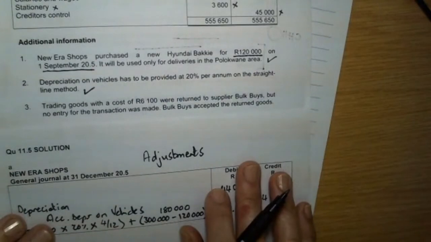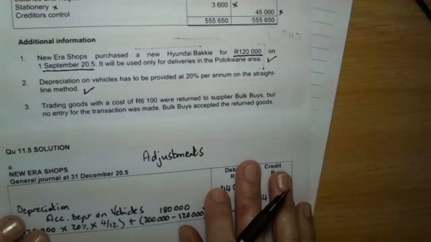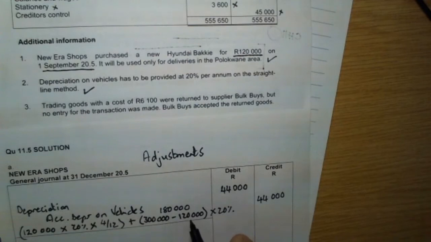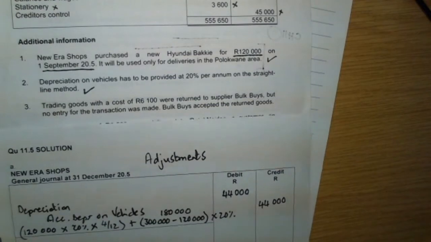It tells us we have trading goods with a cost of 6,100 that were returned to the supplier Bulk Base, but no entry for the transaction was made. Bulk Base accepted the returned goods. Okay, so we need to make a journal adjustment for this because there was no journal adjustment. Remember, we are working with the periodic system. So when we are returning goods, we are going to be crediting purchases returns because our purchases are going to be reducing, and we are going to have to reduce the amount that we owe to the supplier.